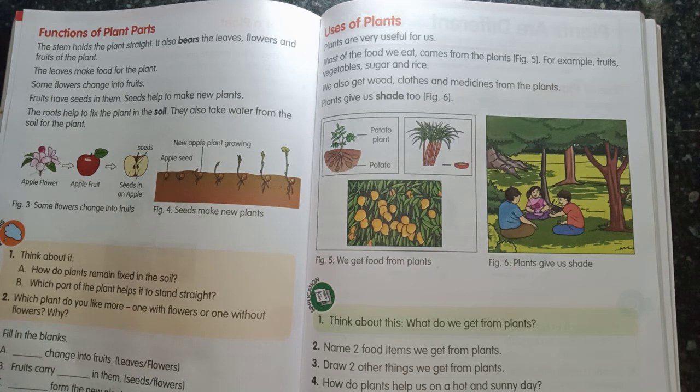And even the clothes, there are so many types of clothes, the cotton cloth and all, we get it from the cotton plant. You will learn it in higher classes. So not only do they give us food to eat, to survive, and to make our food more tasty and healthy, but also they provide us. Provide means they give us things such as wood, clothes, and medicines.